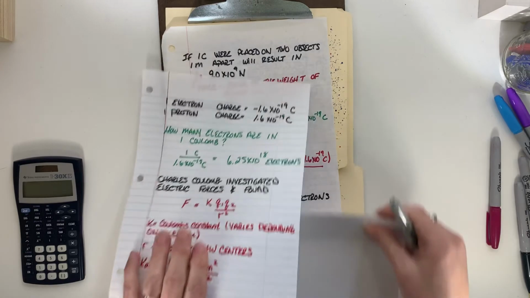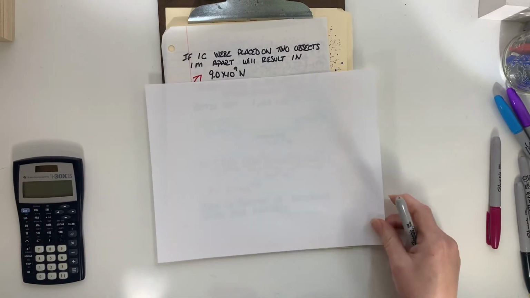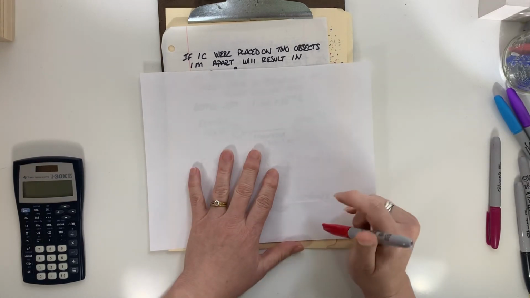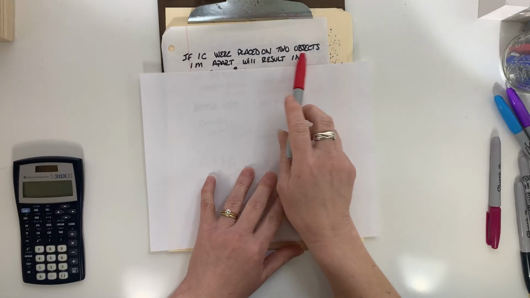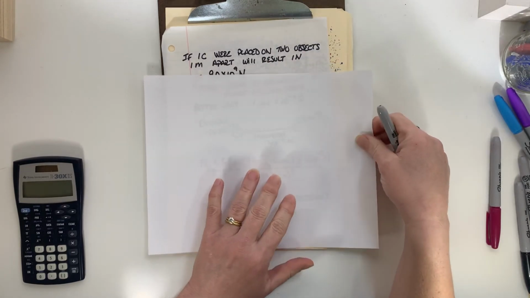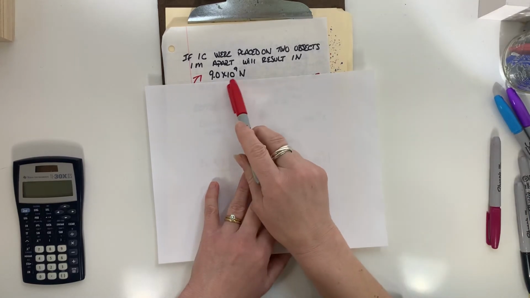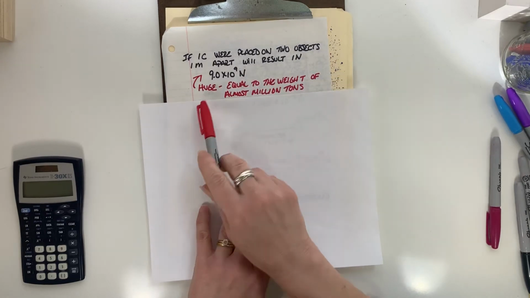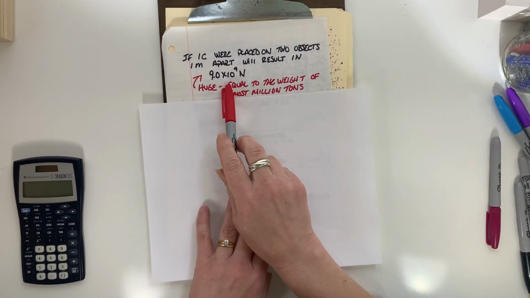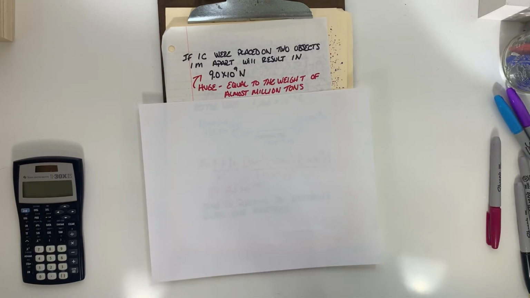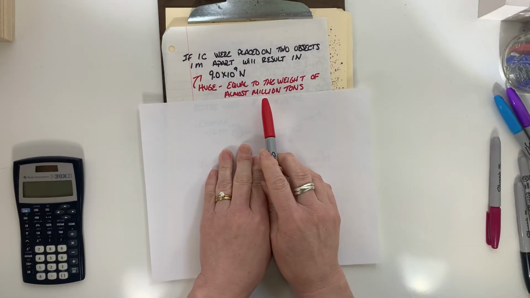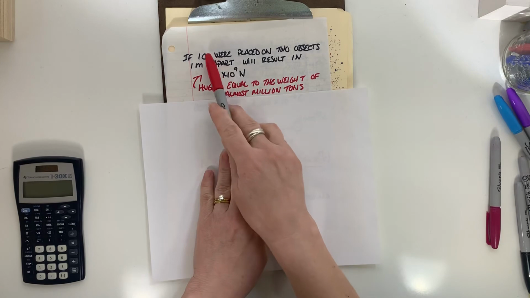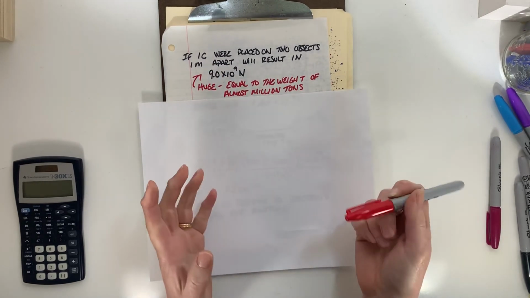All right, we're on the last page of notes. You're almost done. If there was a 1 coulomb charge placed on 2 objects that were 1 meter apart, it will result in 9 times 10 to the 9th newtons, okay? So that is absolutely huge. If we put 1 coulomb on 2 objects, the force between them would equal the weight of almost 1 million tons. So basically what we're saying is 1 coulomb is huge, which is what I said before, okay?